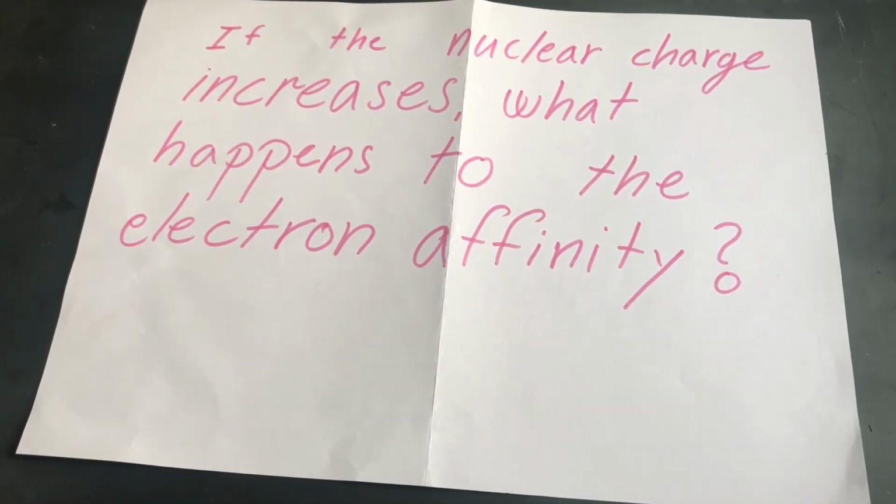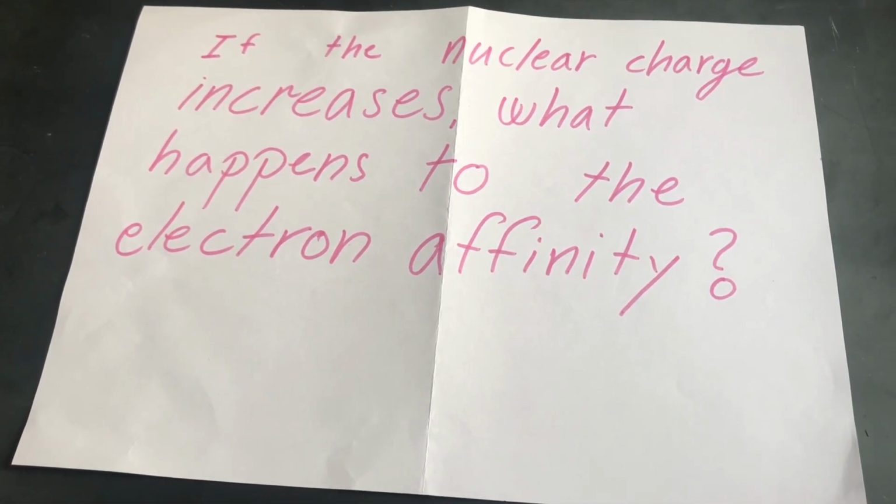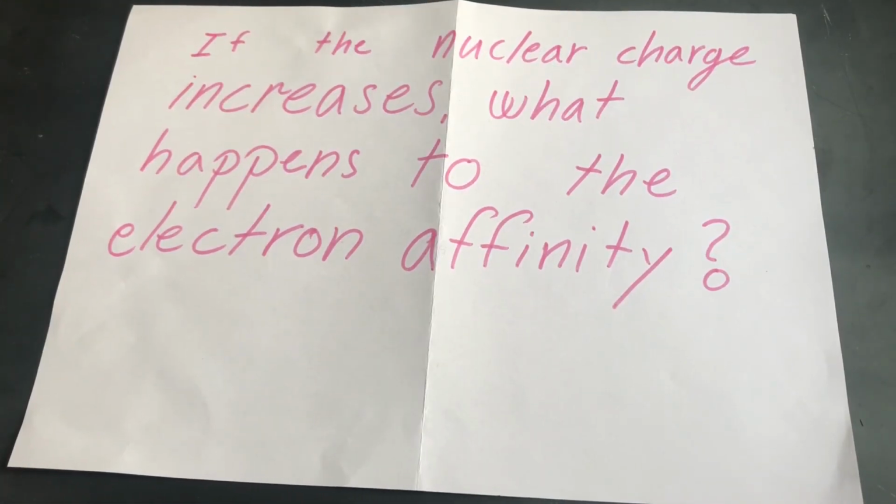Pause the video here and read the question and test yourself. The answer to the question is that the electron affinity will increase.